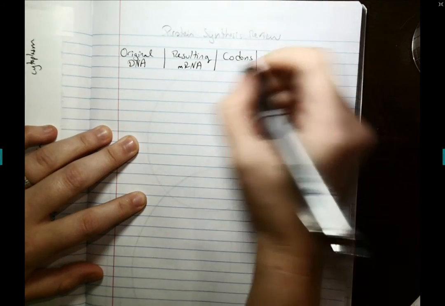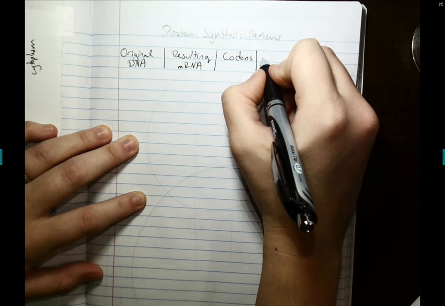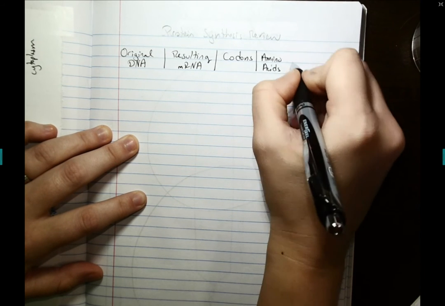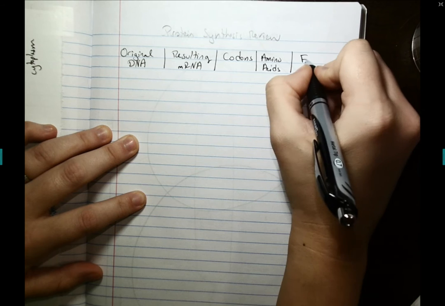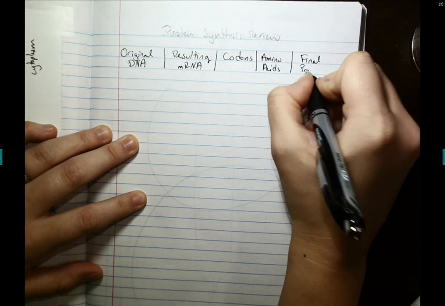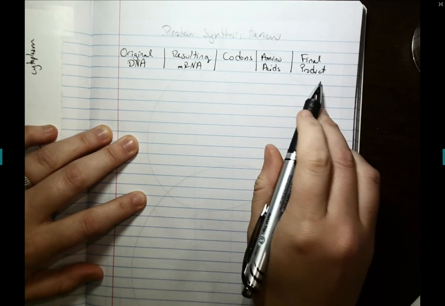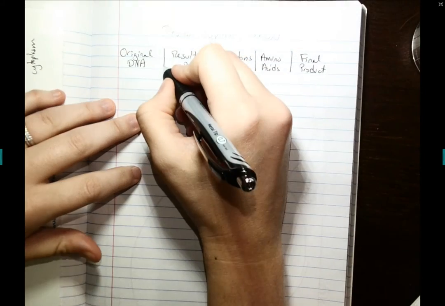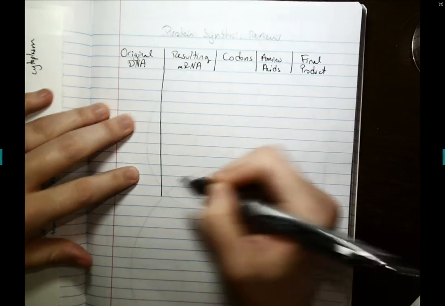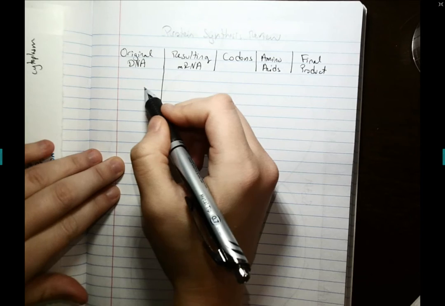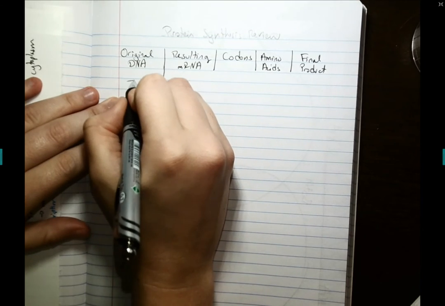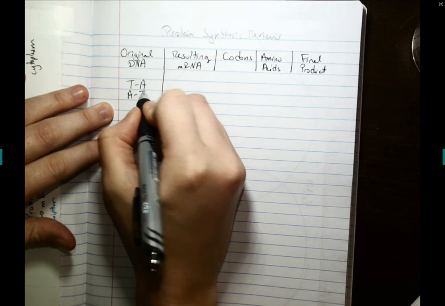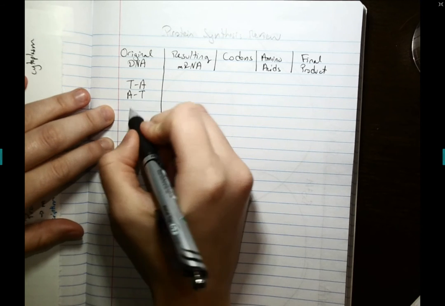my codons, and then my amino acids, and then my final product, which of course is my protein. All right, so I'm just going to continue these lines down just a little bit. So my original DNA is going to be, right, double-stranded. So T-A-A-T, let's just do one side.